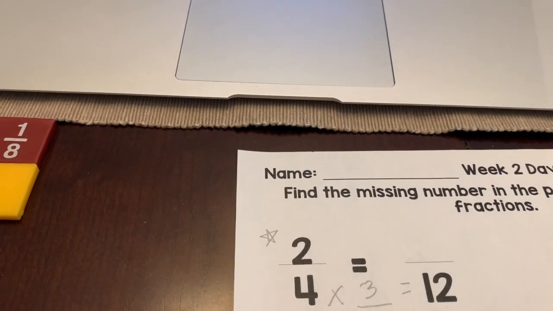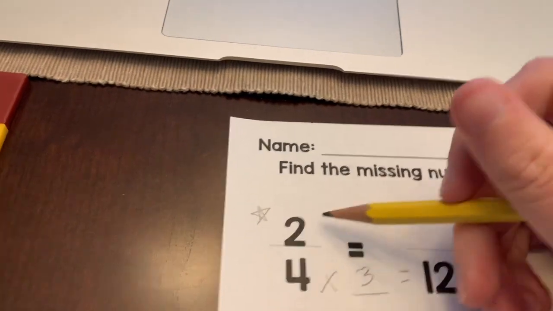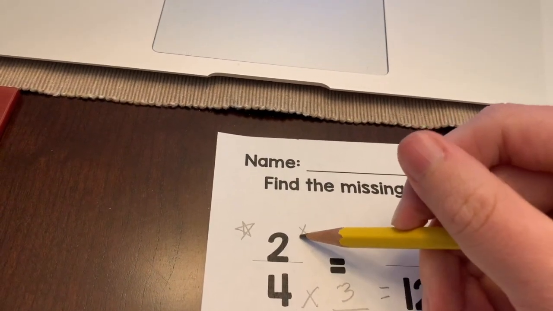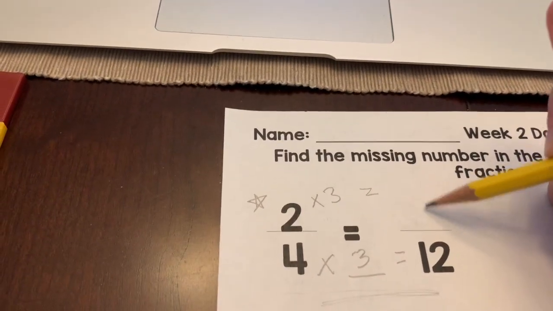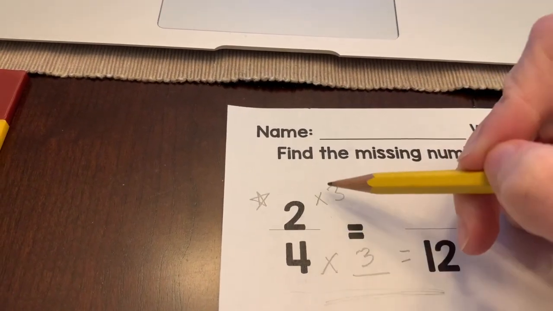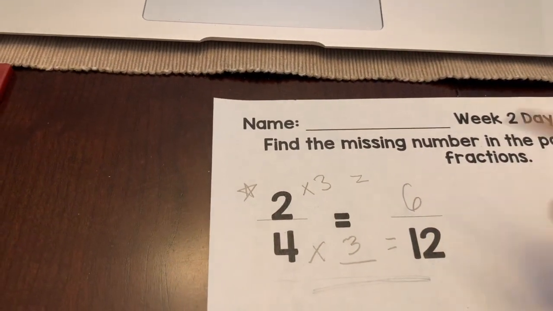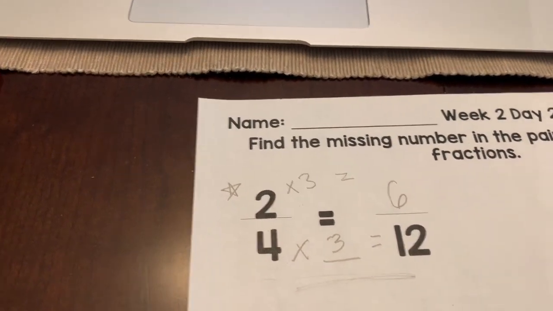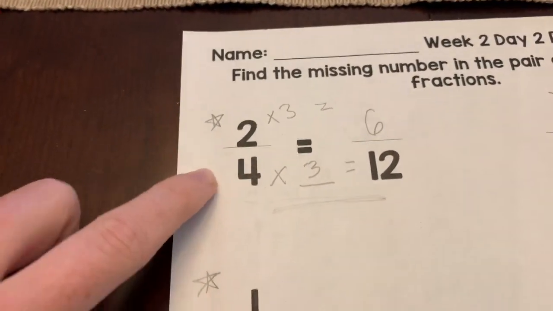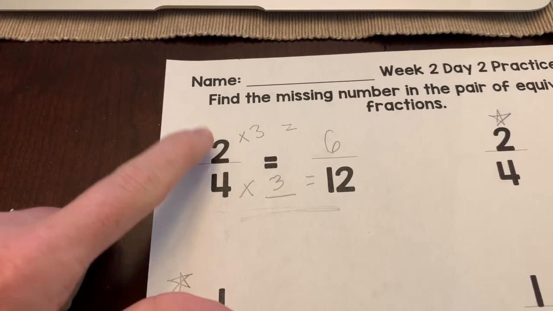Whatever we do to the bottom, we have to do to the top. So we do the same thing. We say 2 times 3 is going to give us this number that goes on top. 2 times 3 equals 6. 2/4 is equivalent to 6/12. And I know that one off the top of my head, and that is correct. So whatever you do to the bottom, you have to do to the top. Let's practice it again here.